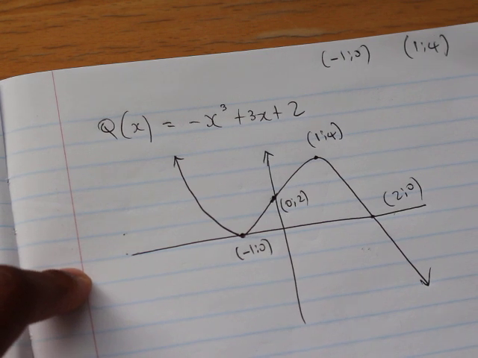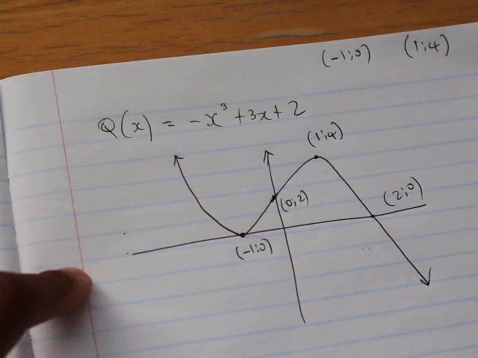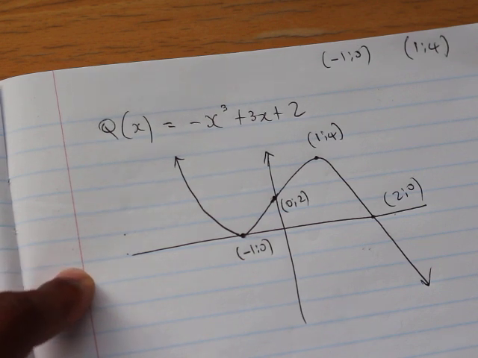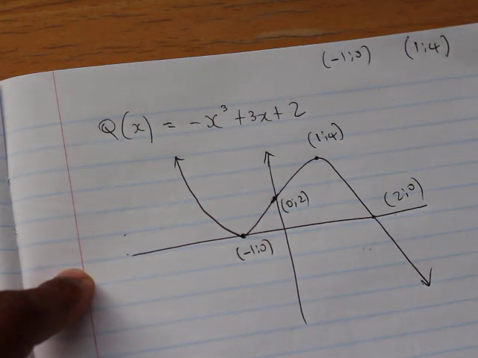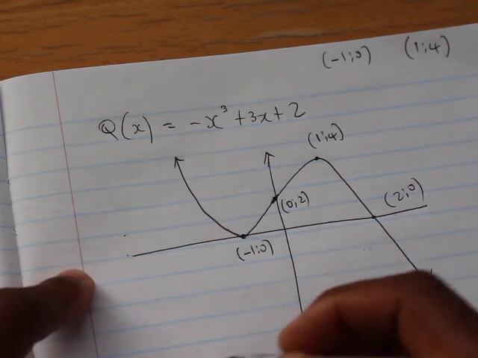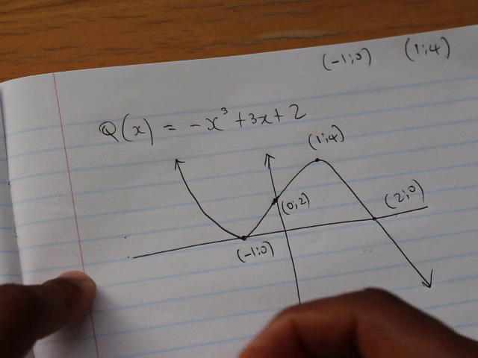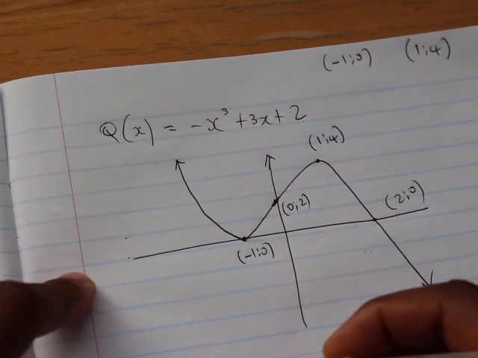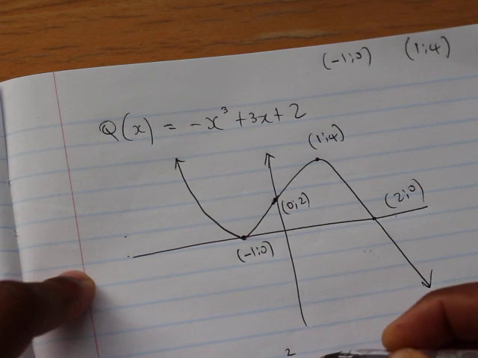So there's something that I haven't taught you guys, which is the points of inflection, where the graph kind of changes concavity. In other words, the second derivative. We found our first derivative to be what? Minus 3x squared plus 3.